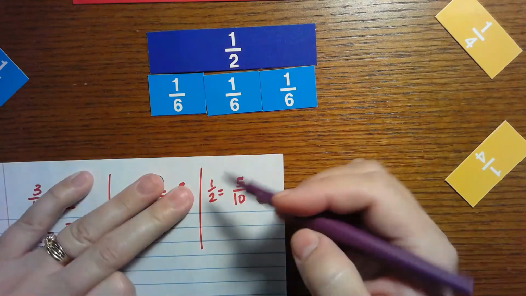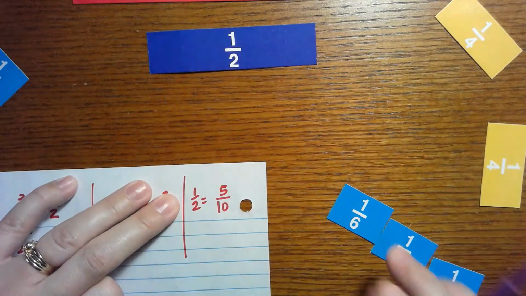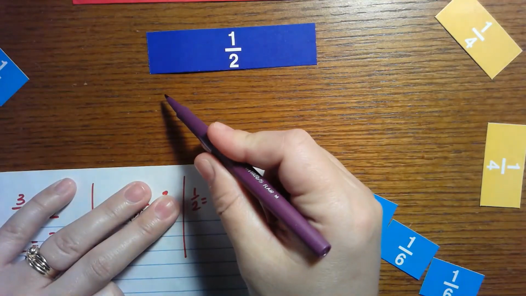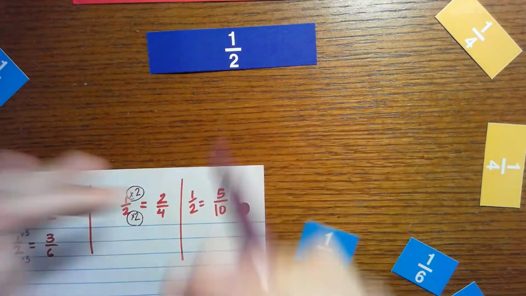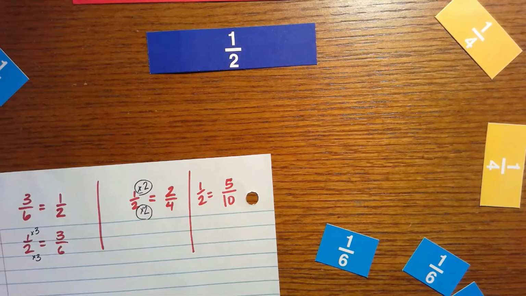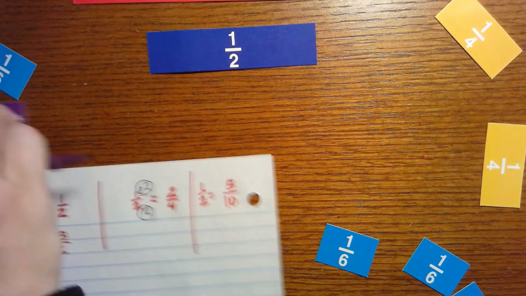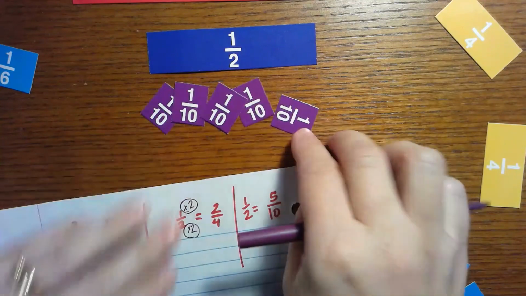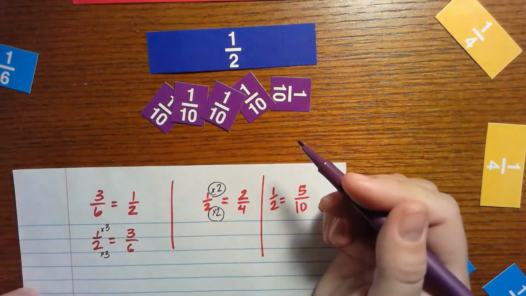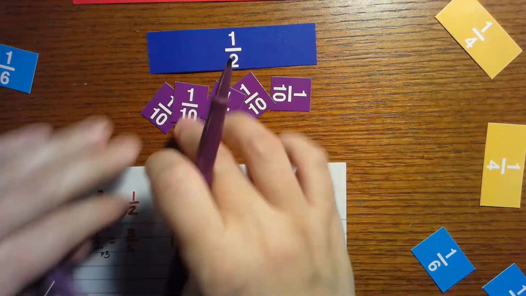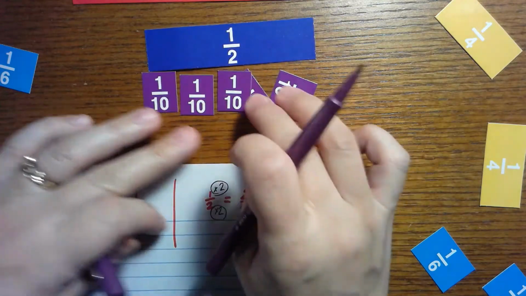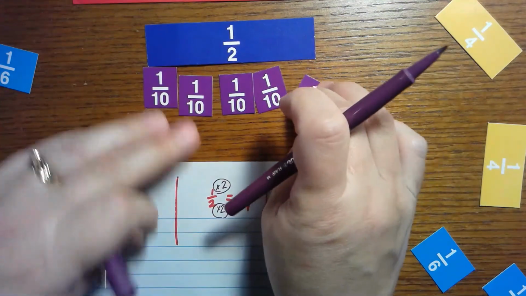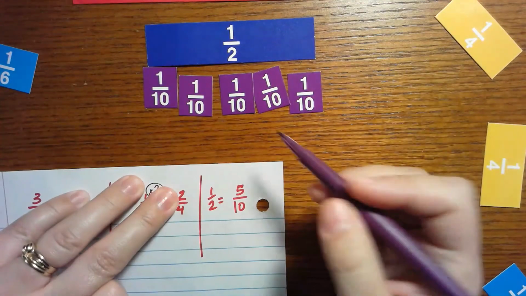And over here, for this one, we did 5ths, and we needed 5/10ths. I put my tenths away already. 5/10ths were needed to equal 1/2. And there it is again, that relationship.